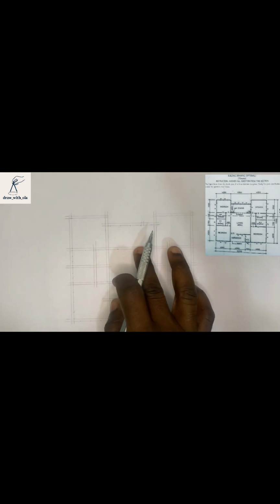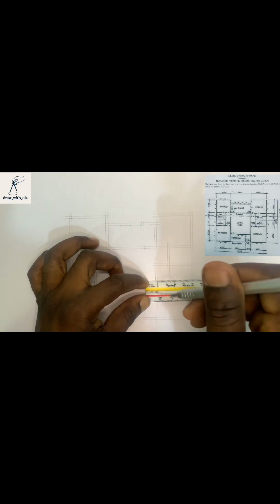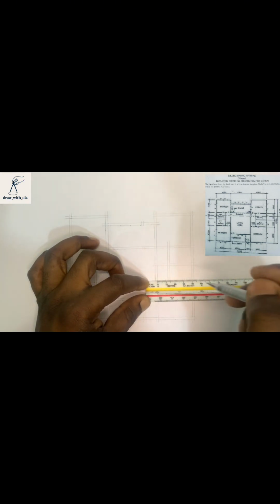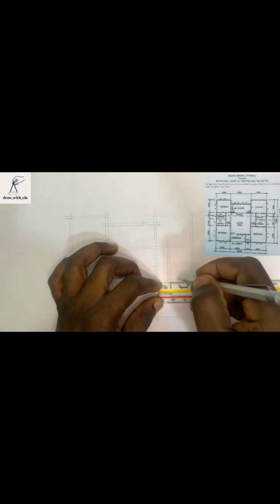All right, so we have windows for the dining. We've created the opening for the beam. We have the door for the bedrooms, the doors for the toilet, the showers as well. What else haven't we gotten? Okay, we need a door right here, 900. And we need another door right here, 900 as well.